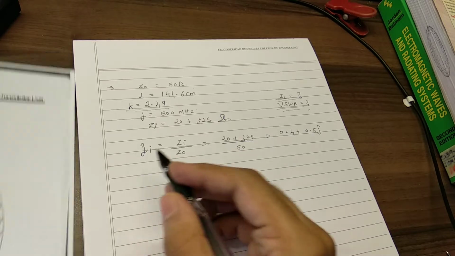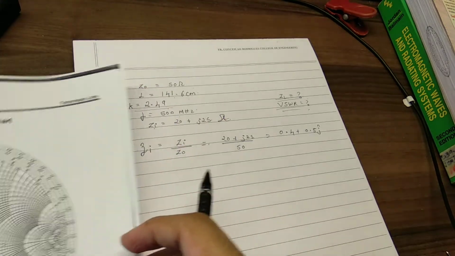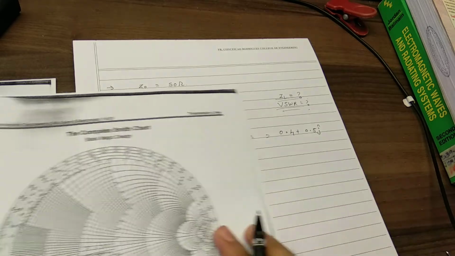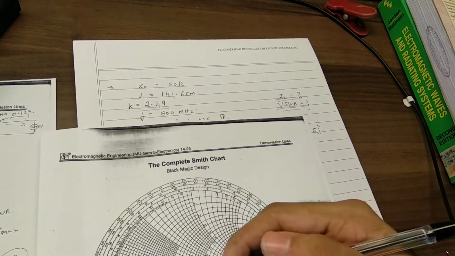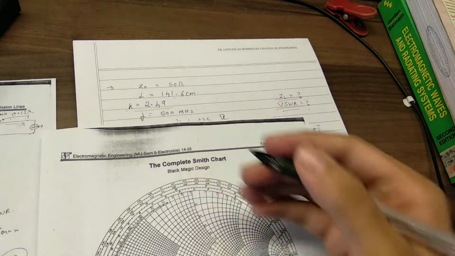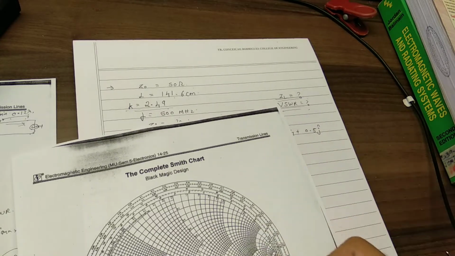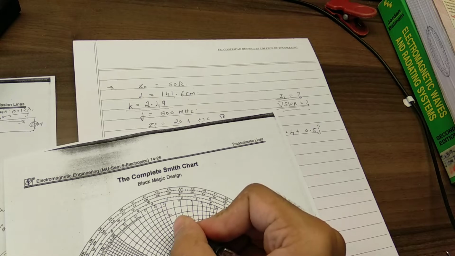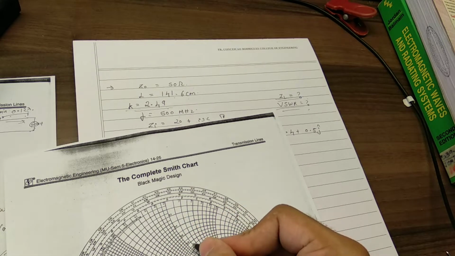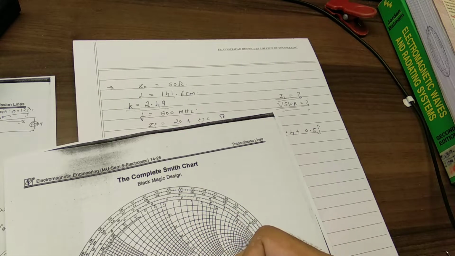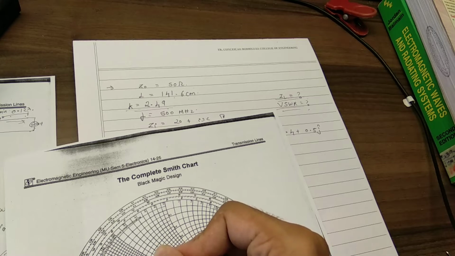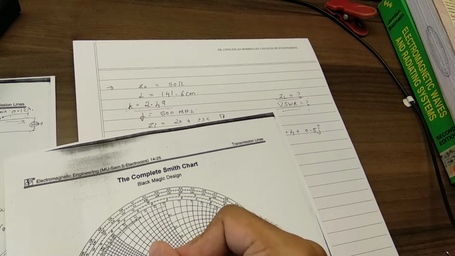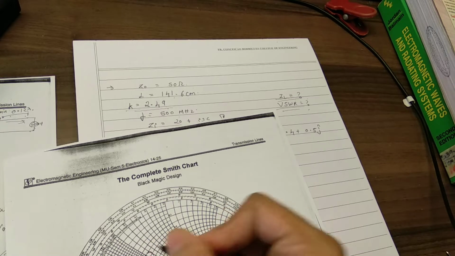Now the first thing we do is locate our 0.4 plus 0.5j. It is plus, so it would be above the x-axis. So let's locate our 0.4 and 0.5. This is my 0.4 and my 0.5 is somewhere around 4 and 6, so this must be 5. And that is exactly where the point lies.